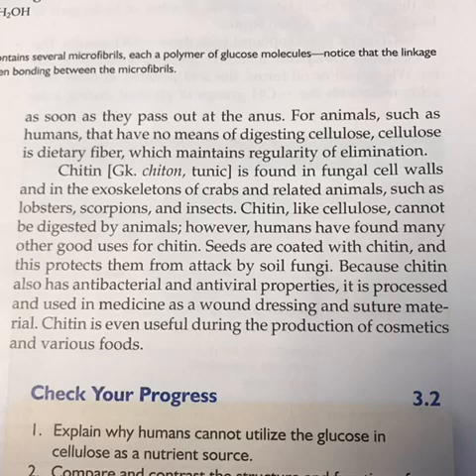Chitin, Greek chiton, tunic, is found in fungal cell walls and is in the exoskeletons of crabs and related animals such as lobsters, scorpions, and insects. Chitin, like cellulose, cannot be digested by animals. However, humans have found many other good uses for chitin.